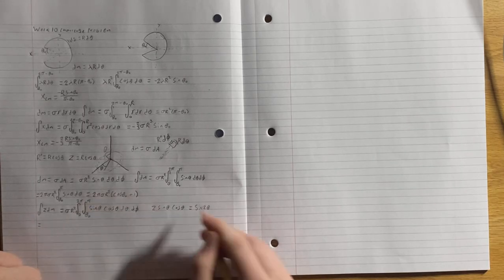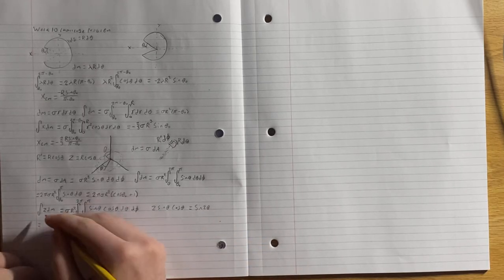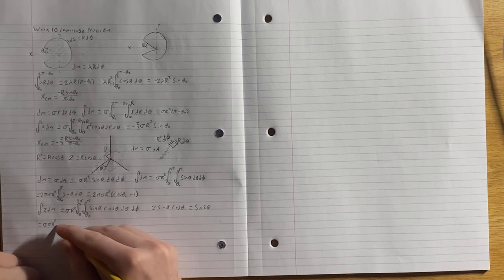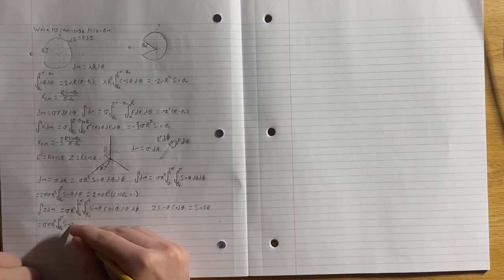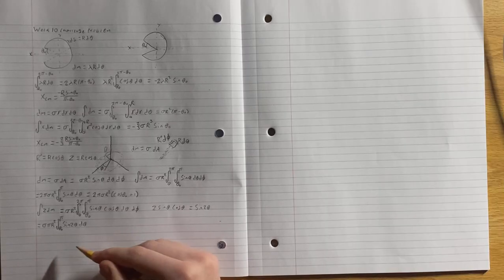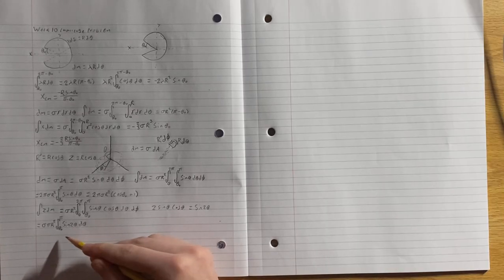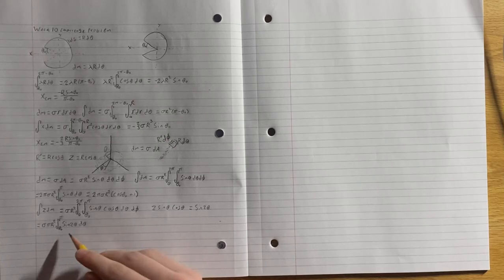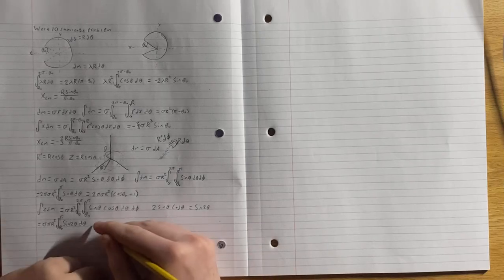So the 2 from the 2 pi and the half from the half sine 2 theta are going to cancel, and we get, now the integral of sine is negative cosine, and then this 2 also needs to come out, and it's going to be as 1/2. So we're going to get negative half cosine 2 theta, evaluated from theta naught to pi.